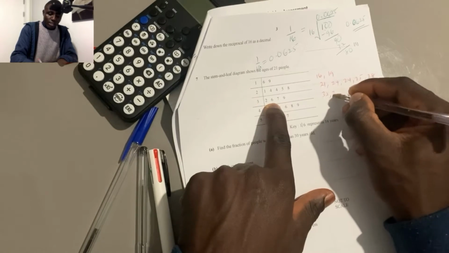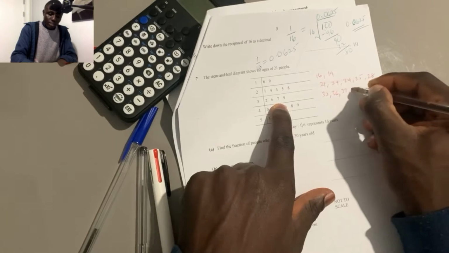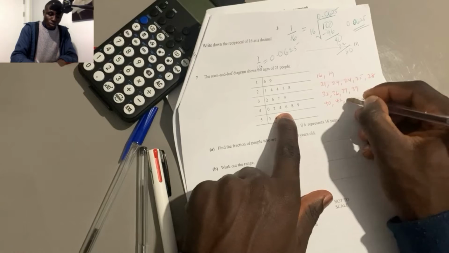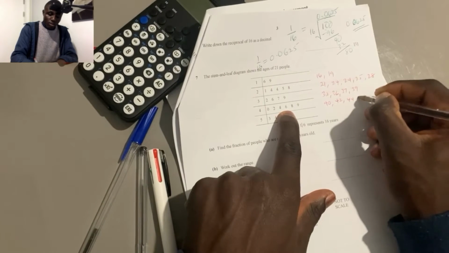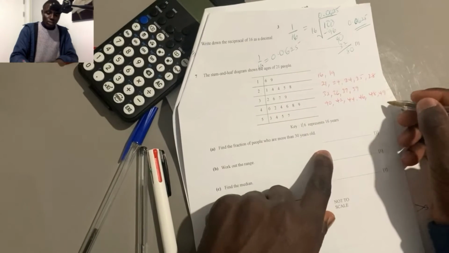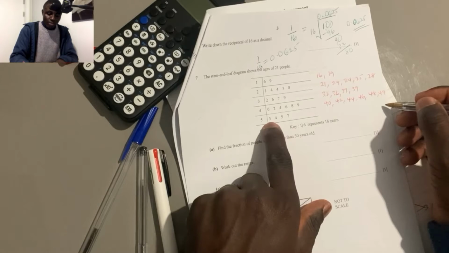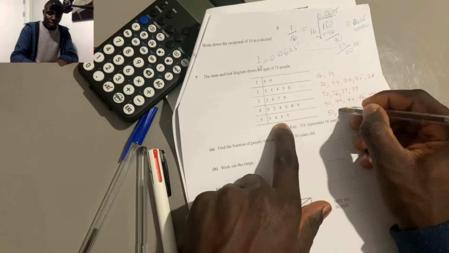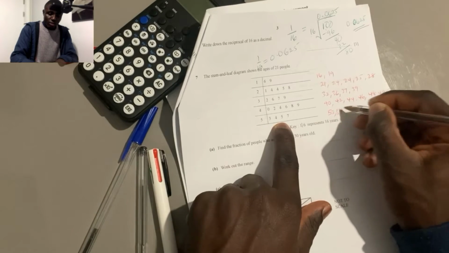So this one is going to be what? 20. This one is 32, 36, 37, 39. This one is going to be 40, 42, 44, 46, 48, 49. So this one, then we have what? We have 50, 53, 54, 55, 57. So these are the ages of 21 people. If you count it, must be 21.